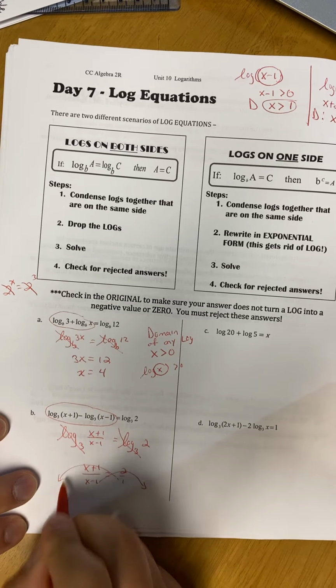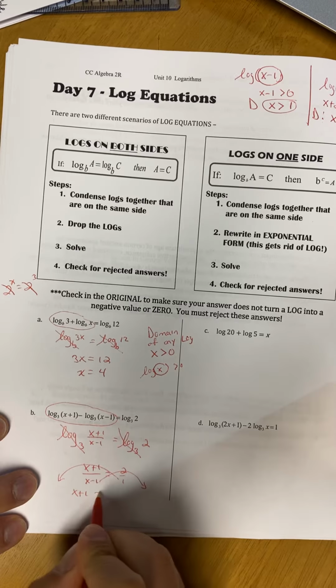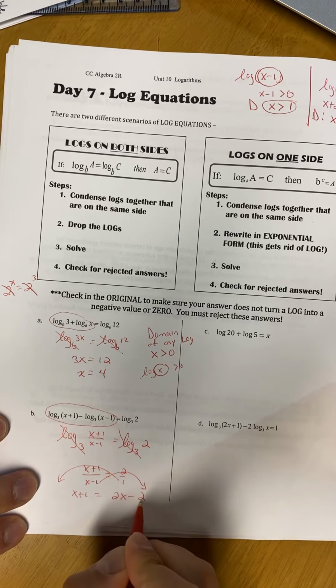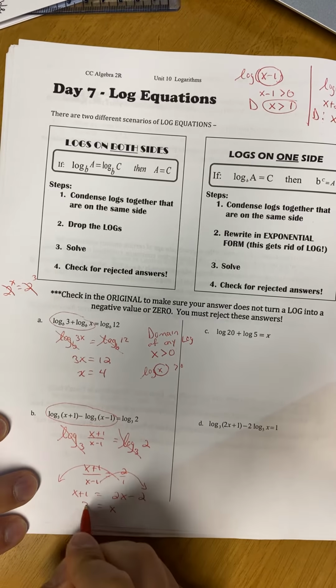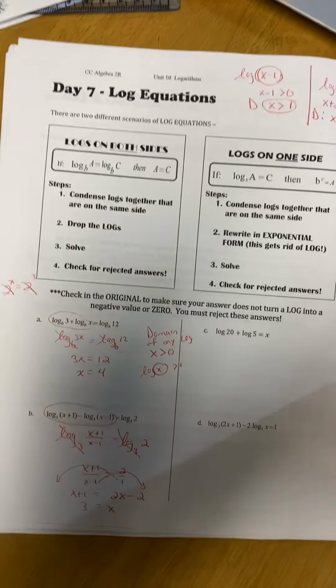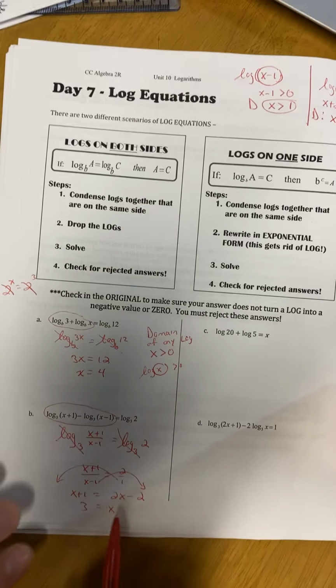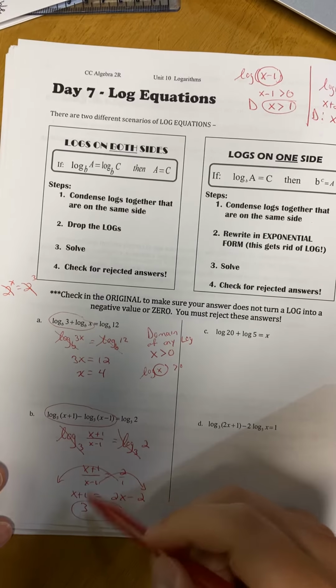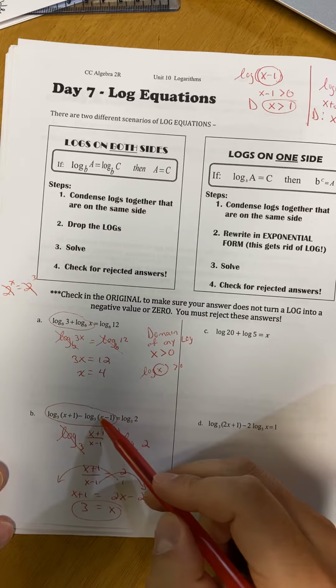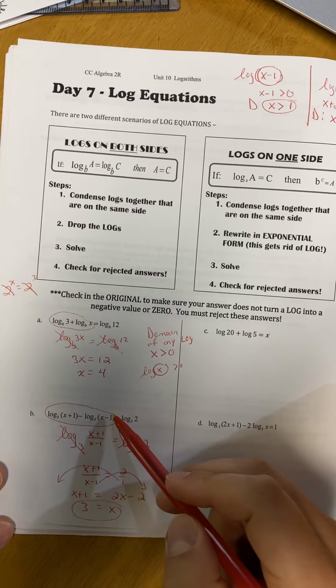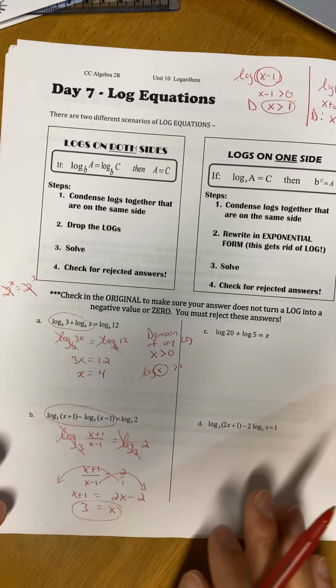Cross multiply. X plus 1 equals 2x minus 2. Subtract x, add 2, I get 3. To make sure, plug 3 in. 3 plus 1 is 4. That's greater than 0. 3 minus 1 is 2. That's greater than 0. So that solution's okay.